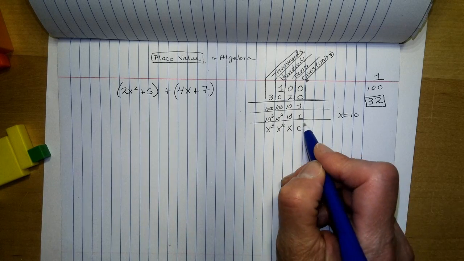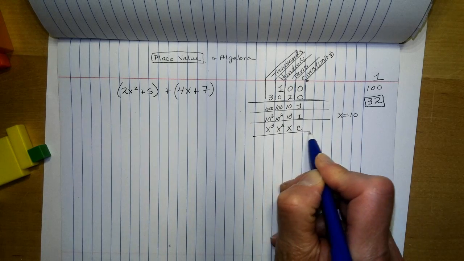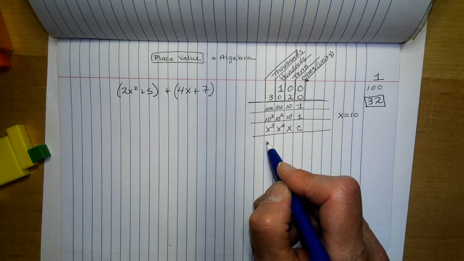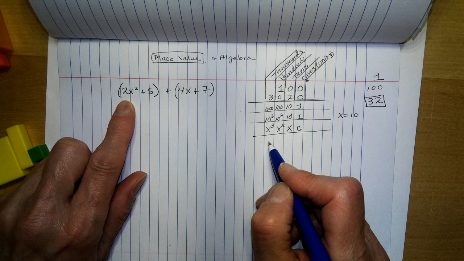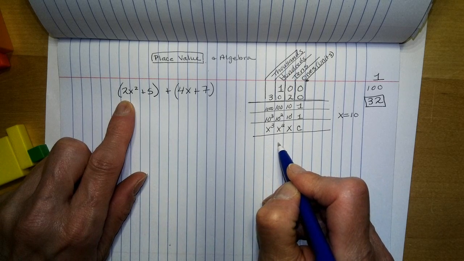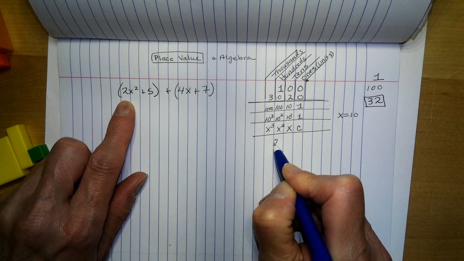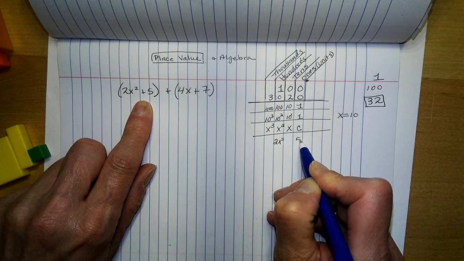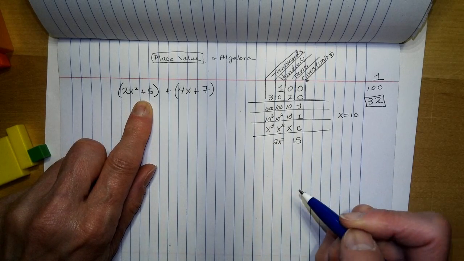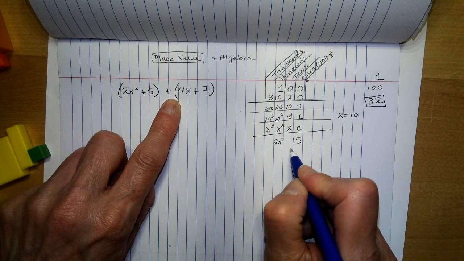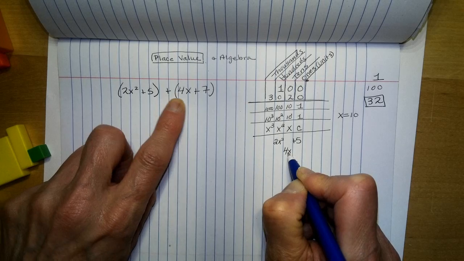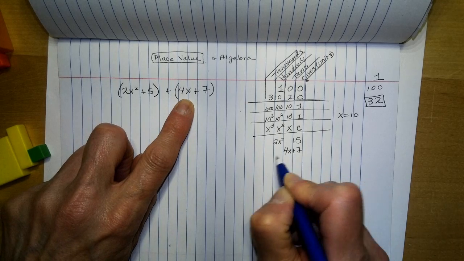So this here is my place value, right here. So now I'm going to say 2x squared. Where does that go? That goes in the x squared column. So I'm going to write 2x squared. And 5 is a constant. Here I have 4x. That goes in my x place value. And then I have plus 7.